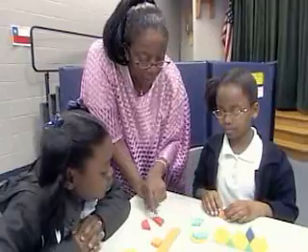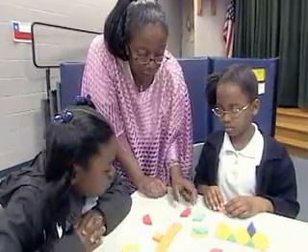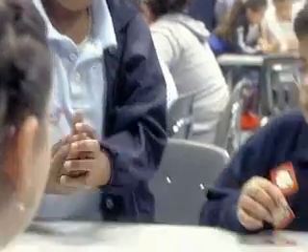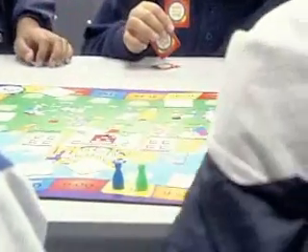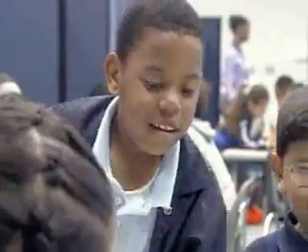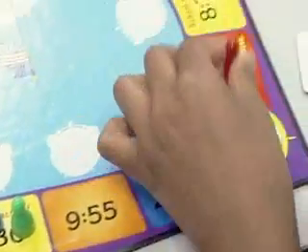3/6 and 1/2. Are those equivalent? Are those equal? Equal. 6. 1, 2, 3, 4, 5.